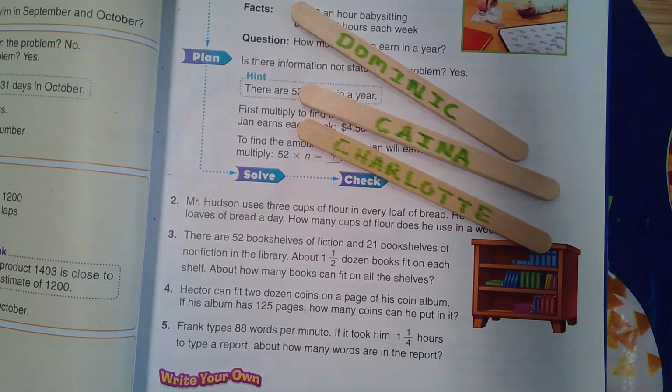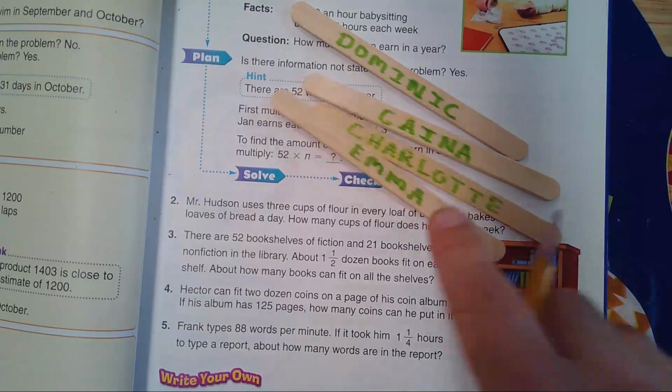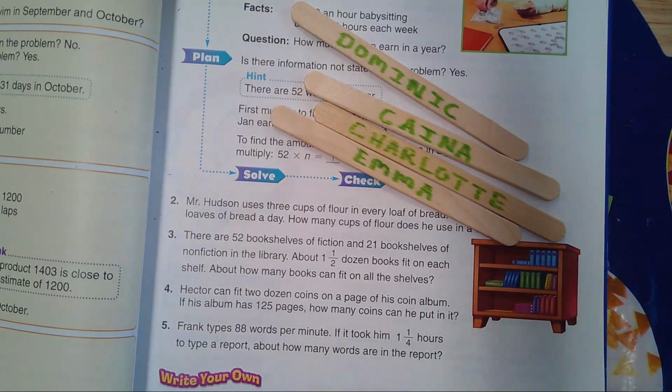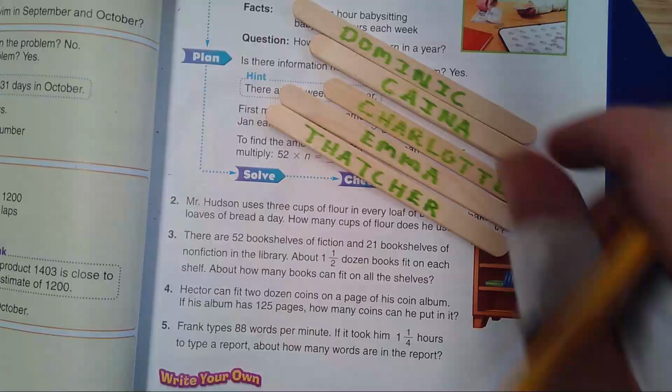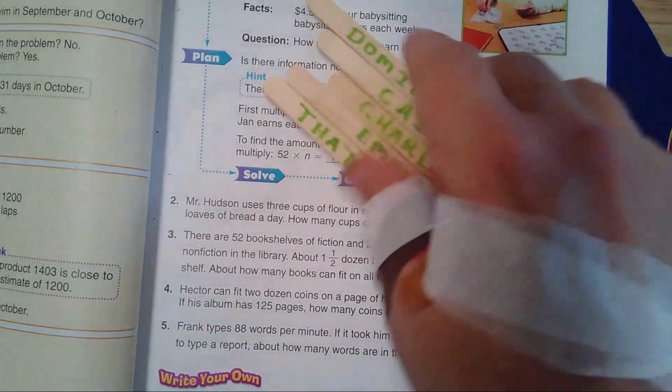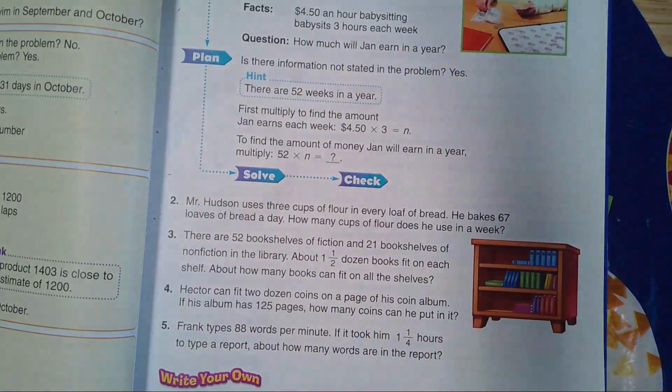What? 18 times 73. I'm ready. What's the answer? Emma's not good. Emma doesn't have. Thatcher. Answer. Come on, people.